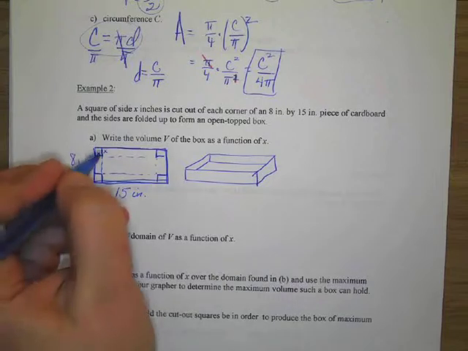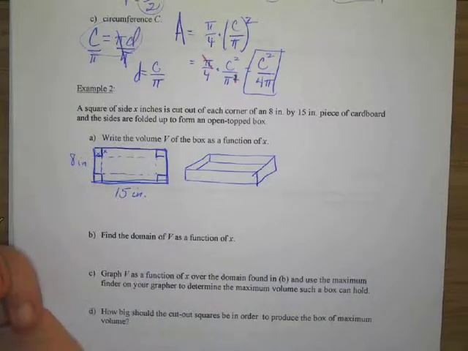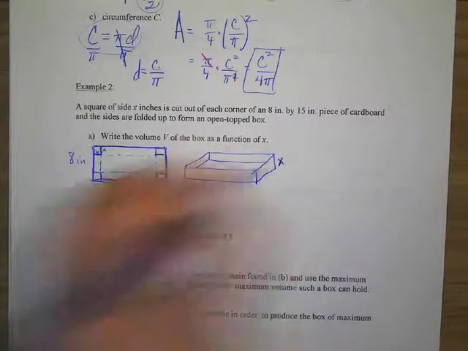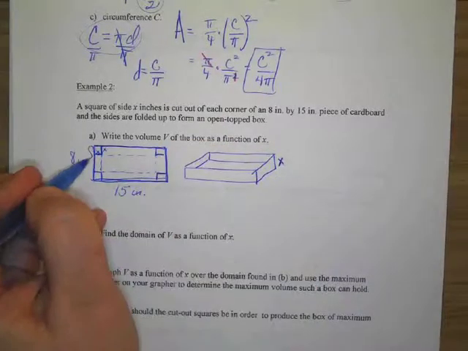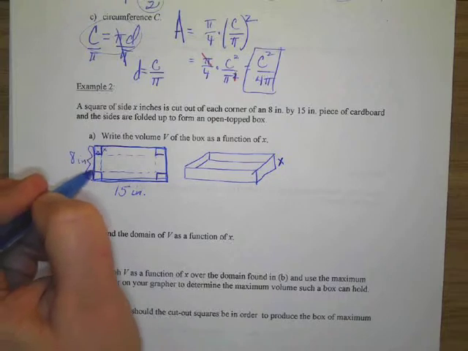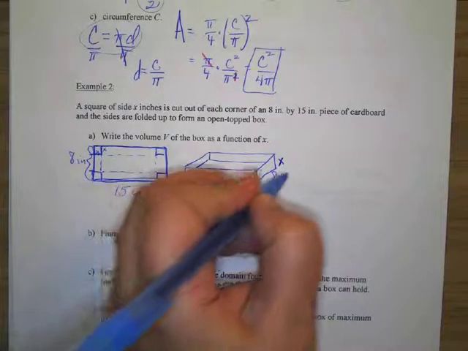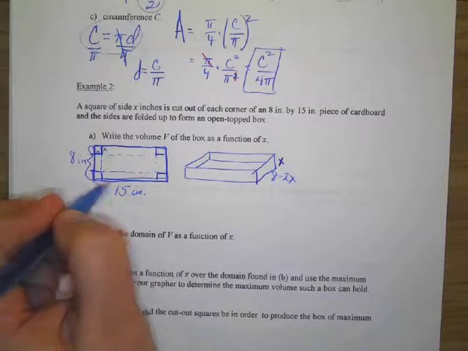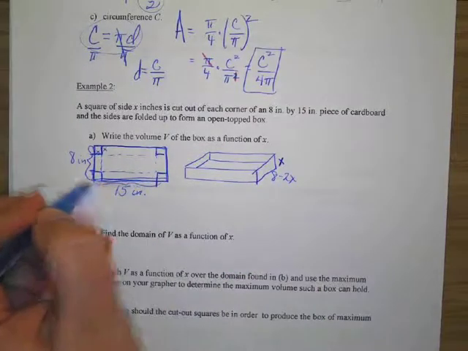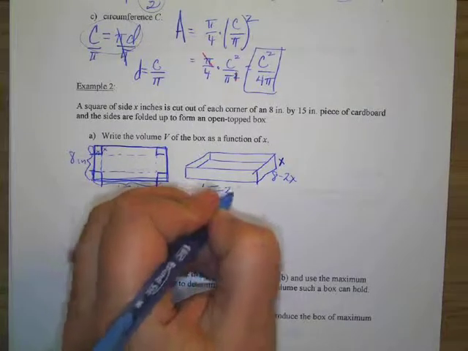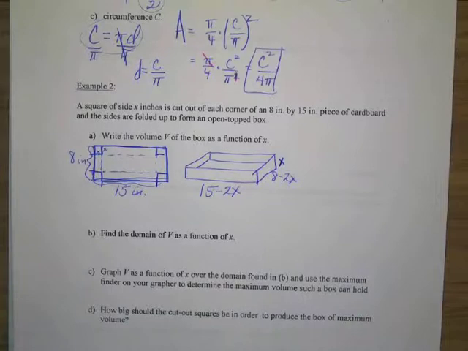So, if I cut X by X squares, what's the height of the box? X. And if this whole length is 8, but I cut X inches from this side and X inches from this side, 8 minus 2X. And the same thing here. If this is 15 inches and I cut X from here and X from here, 15 minus 2X. And they want to know the equation of the volume.